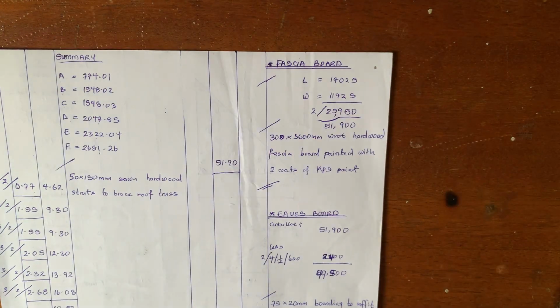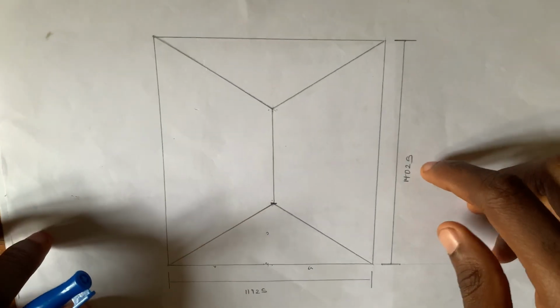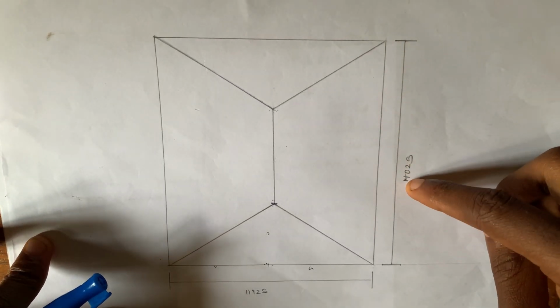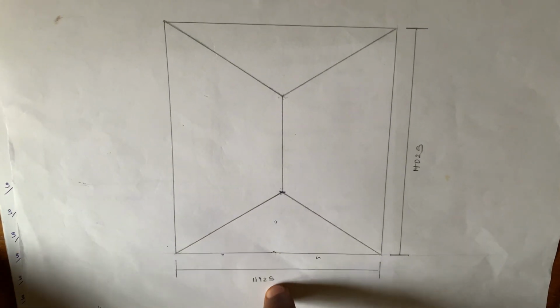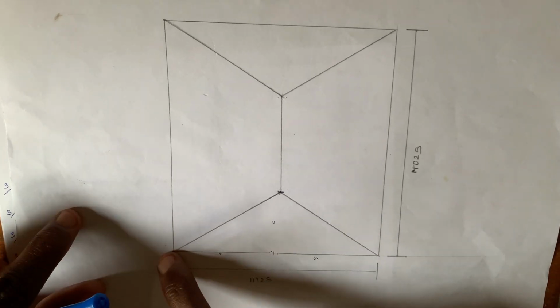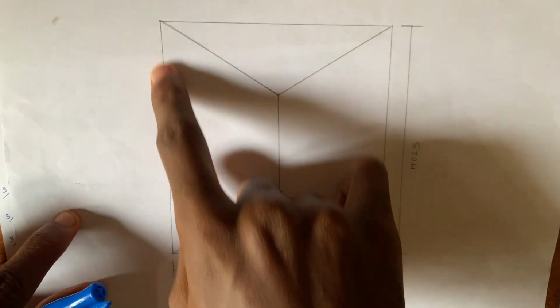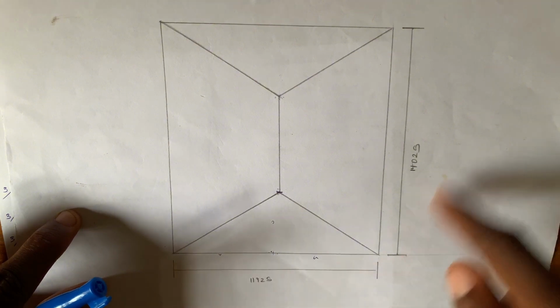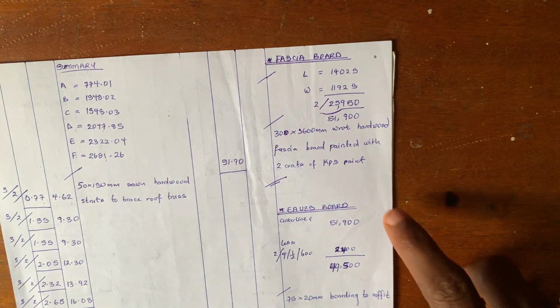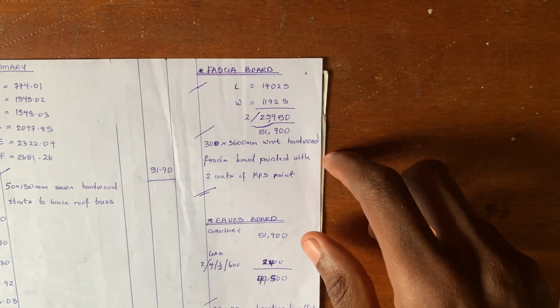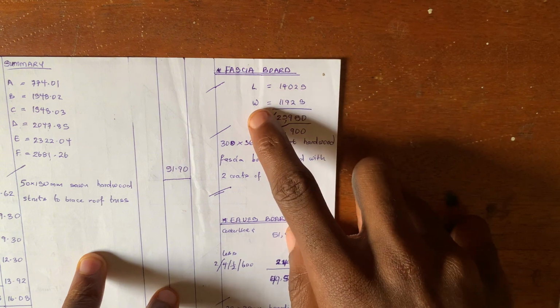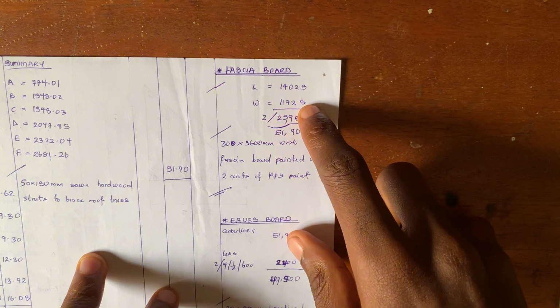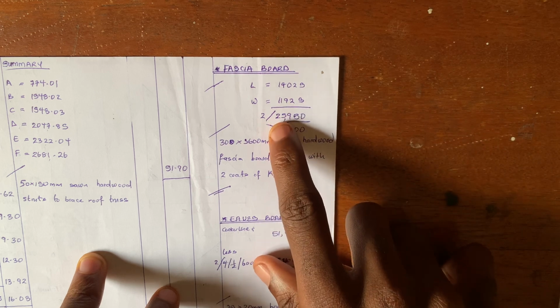So how do we measure for the fascia board? All we need to do now is to determine the perimeter of the roof. So we know that the length of our roof is this, 14,025, and the width of our roof is this, 11,925. So the fascia board is going to go like this. Do you understand? It's going to go around the perimeter of this roof plan. So you find for the perimeter of the roof, we know that our length is 14,025. The width is 11,925. So when you add it together, you get what?